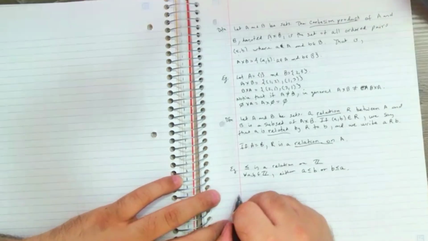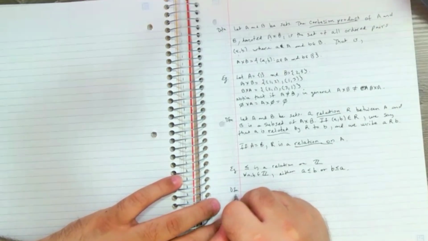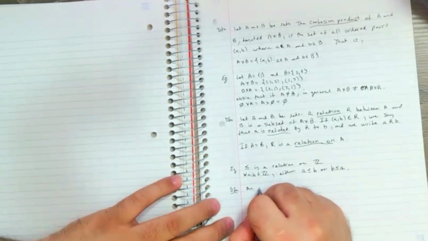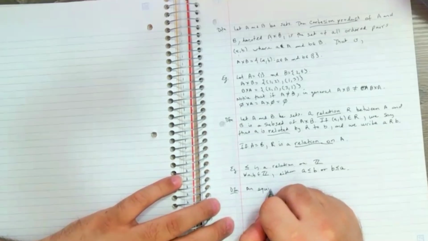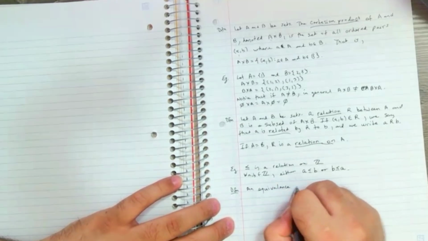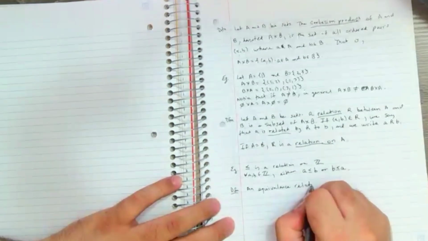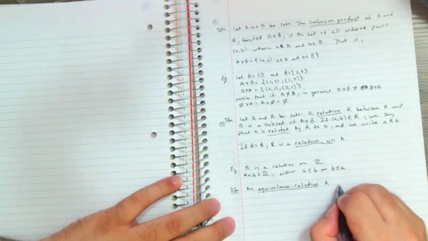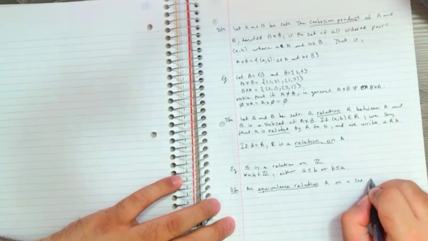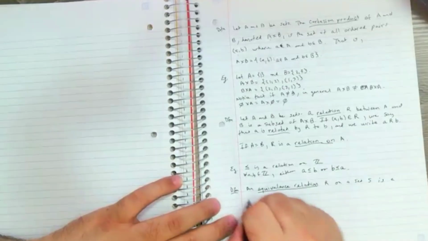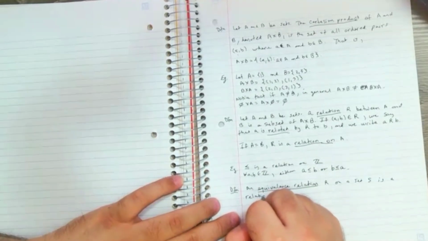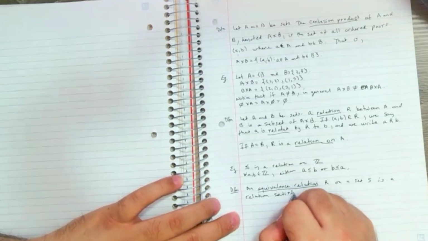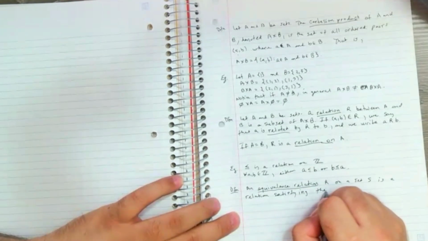Okay, so new definition. An equivalence relation, which we'll call R, on a set S is a relation satisfying the following properties.